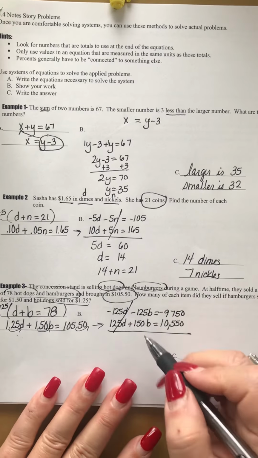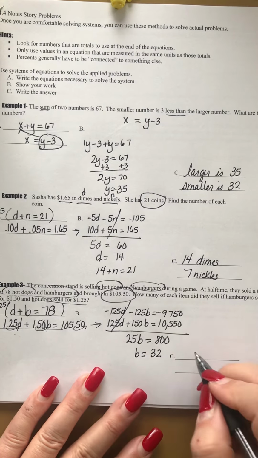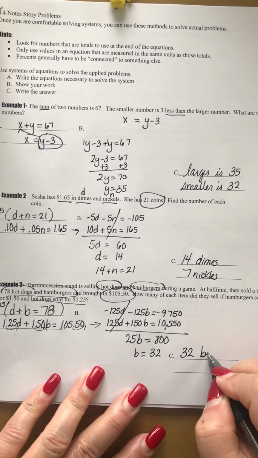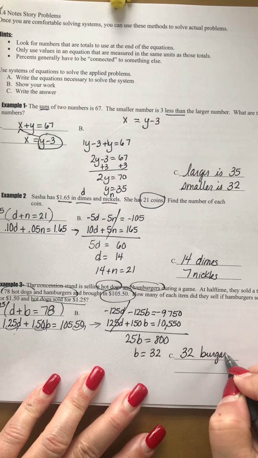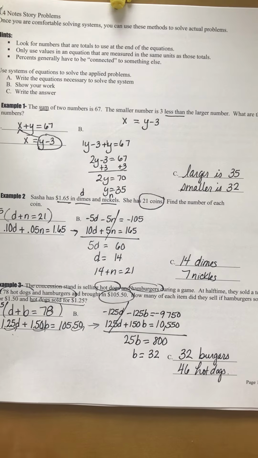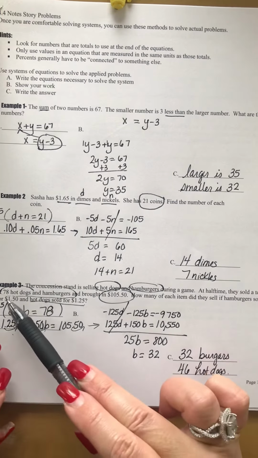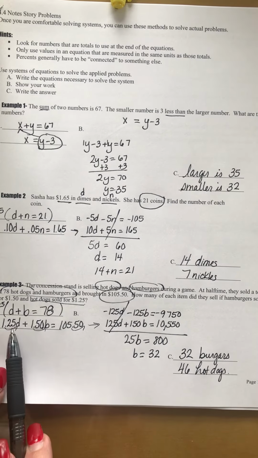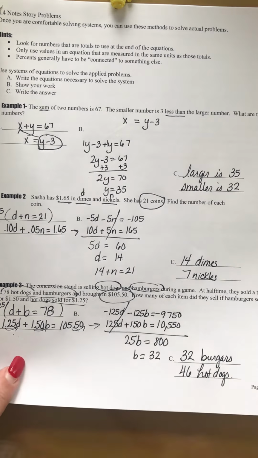So when you add down, the D's cancel, you get 25B equals 800, divide by 25, and B is 32. B stands for burgers. So there's 32 burgers, and if you plug 32 in for B, subtract that from 78, and you get 46 hot dogs. Okay, and again, you should check, add these up, 78, and you could actually multiply 46 times the cost of a hot dog, and 32 times the cost of a burger, and you should get 105.50.